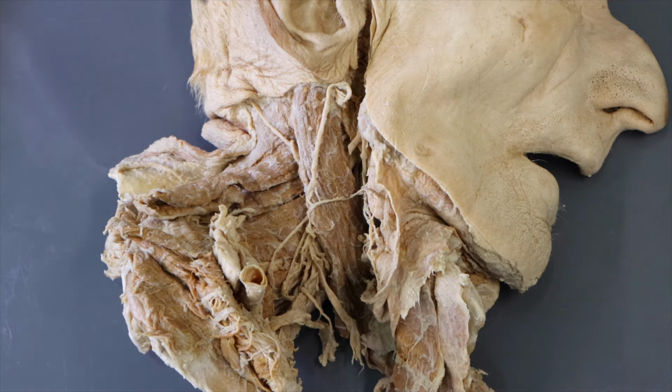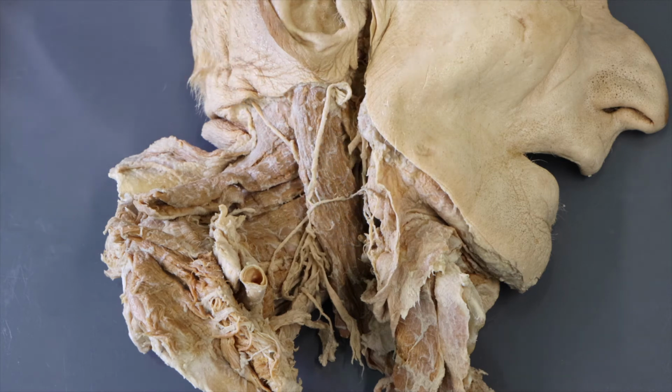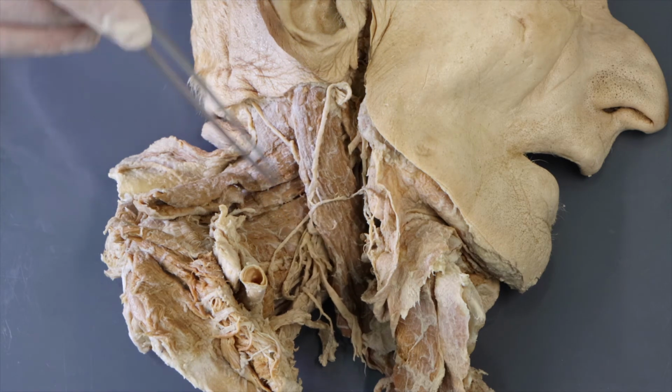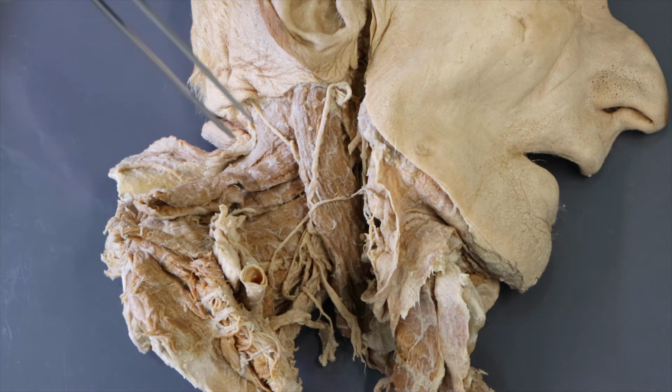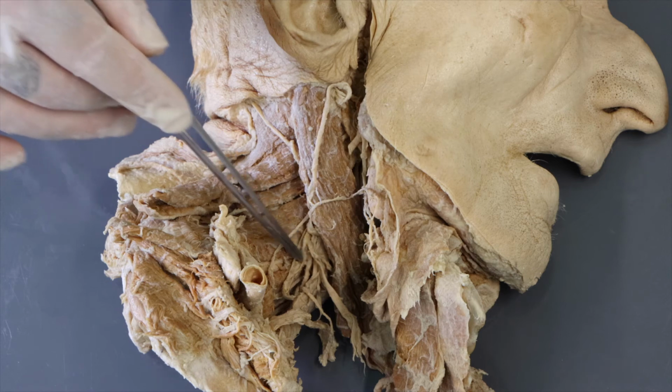Those nerves are arising from the segment C3, C4, as I said. The medial one goes downward in the internal surface of the sternocleidomastoid muscle, and then it reaches the jugular fossa, and it's innervating the skin around the jugular fossa and the manubrium of the sternum.